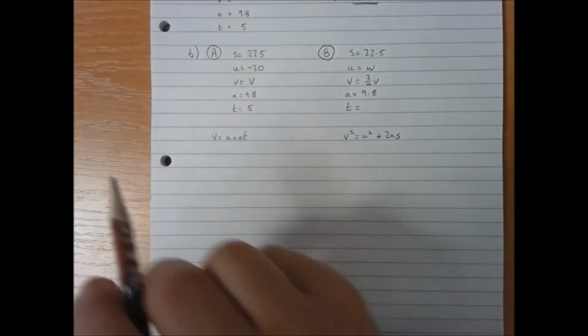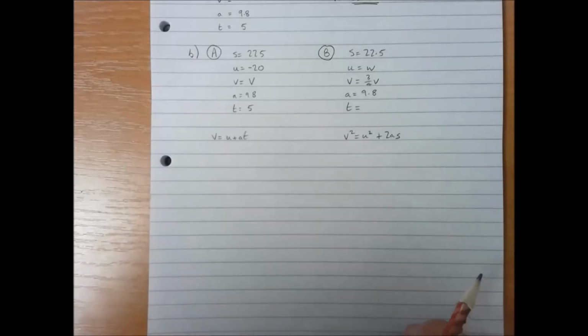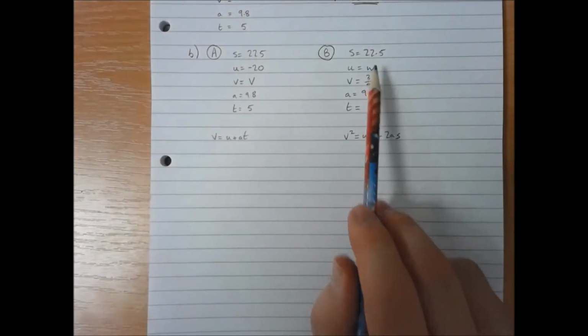In part B, we've got a second ball being thrown vertically downwards with speed w meters per second from A and moving freely under gravity until it hits the ground. Because it's being thrown downwards, I know that my value of w needs to be a positive number. I'm told this time that the first ball hits the ground with speed v, and the second ball hits the ground with speed 3/4 v, and I need to find w, the initial speed.